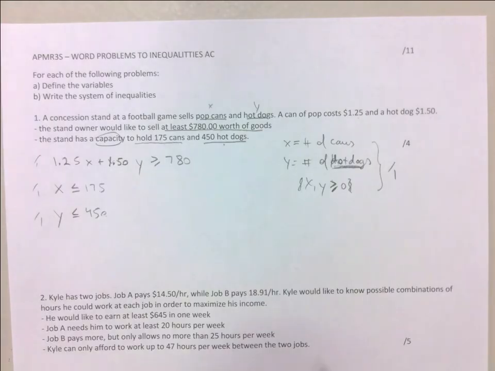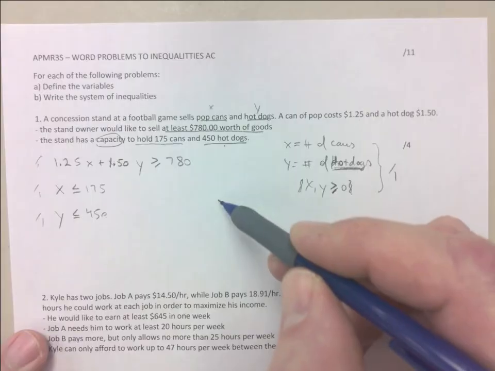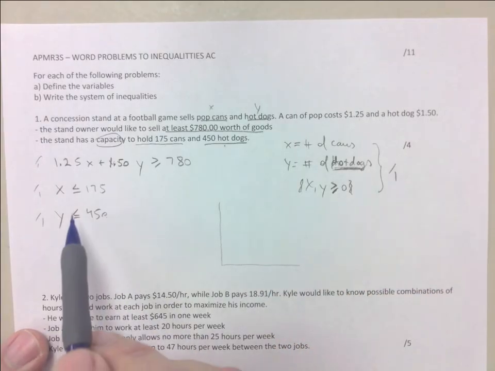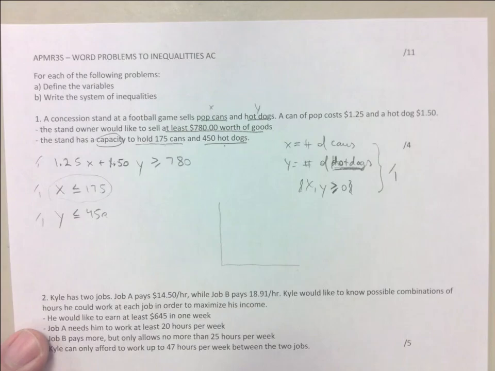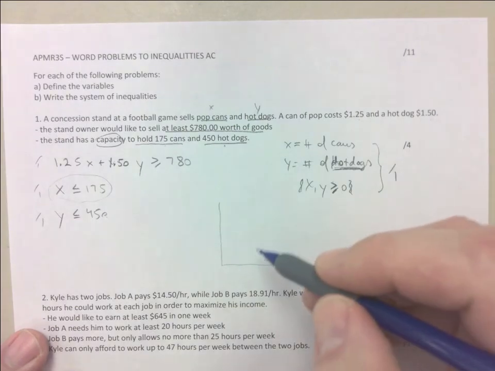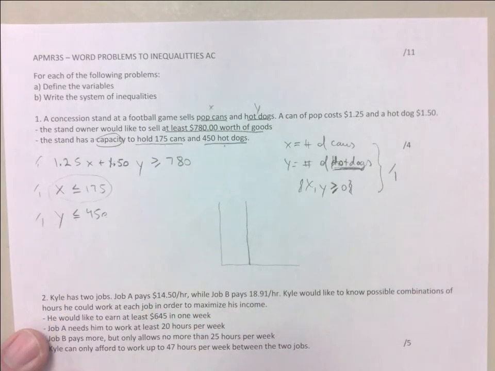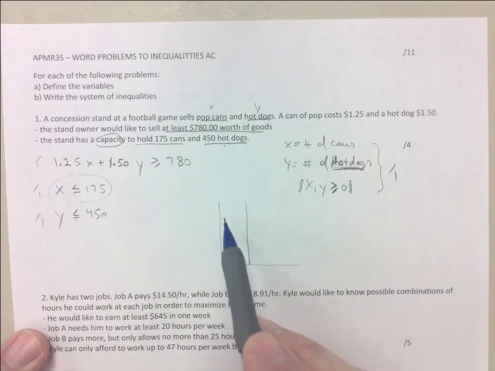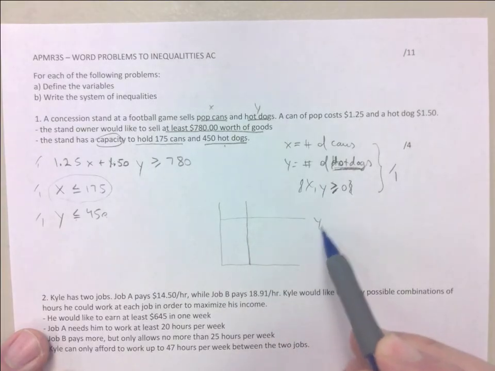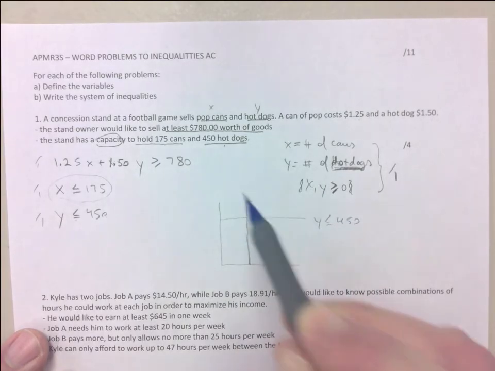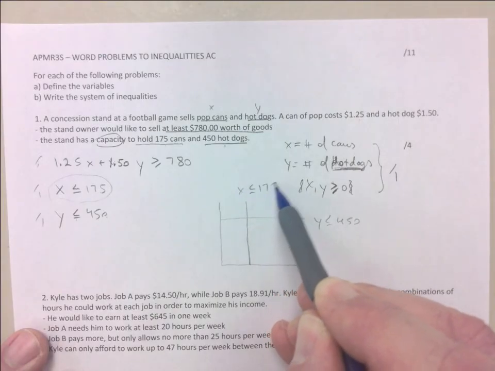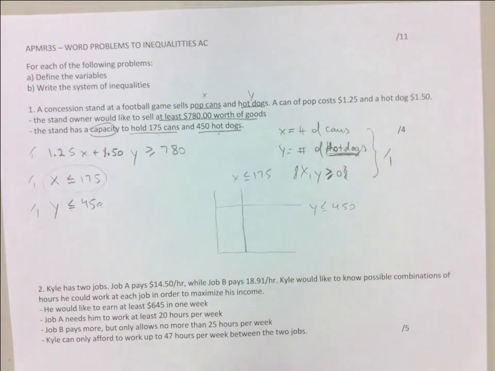One more thing. We didn't graph, but what would the graph look like? What does this give us? A vertical line, correct? So you'd have probably a vertical line going like this. This is a horizontal line going at 450, so you'd have this. So just so you can picture, that's what those two lines would look like, and then this one would be a diagonal line.